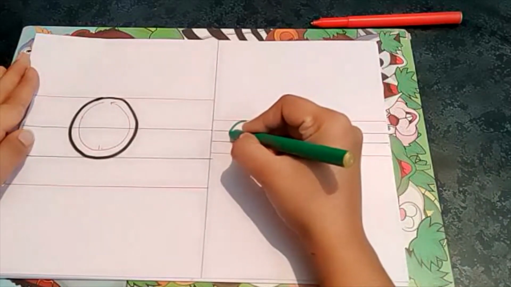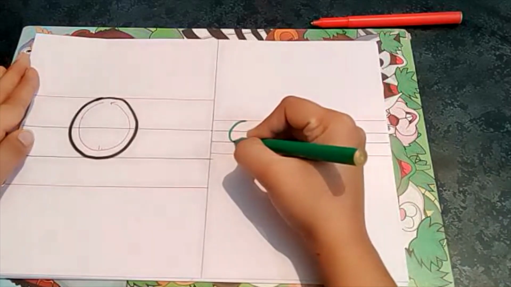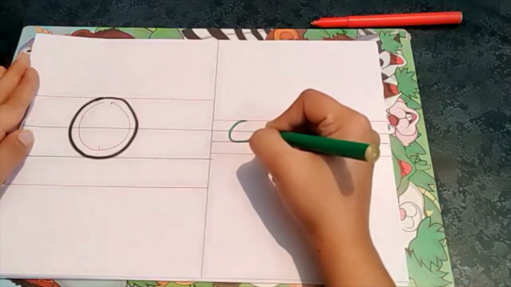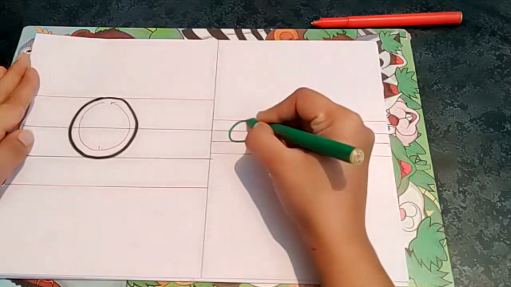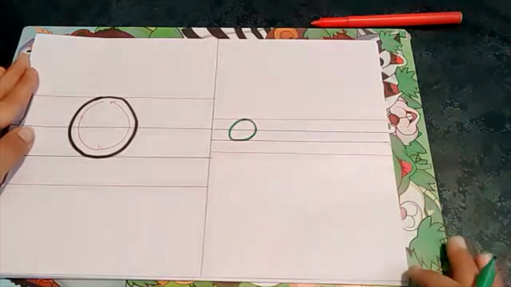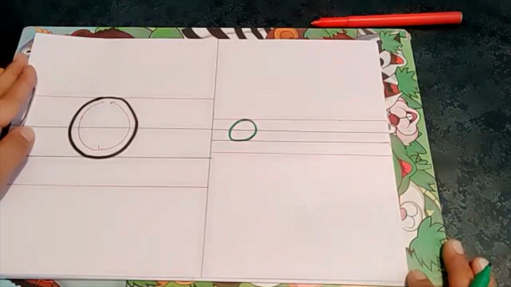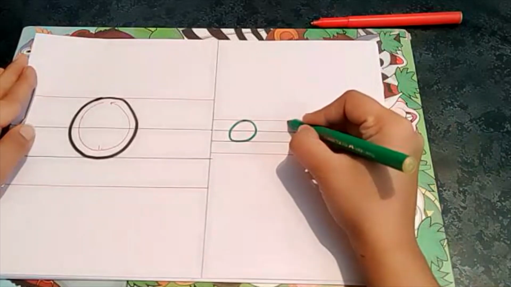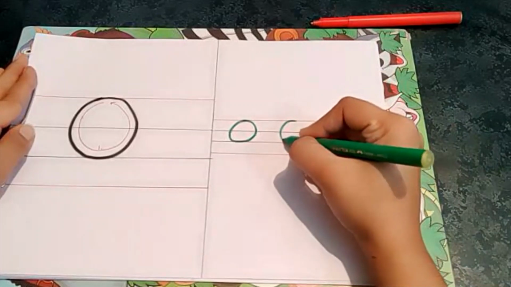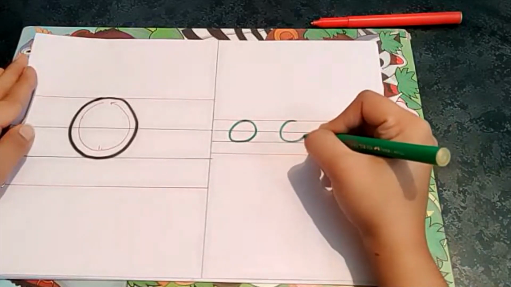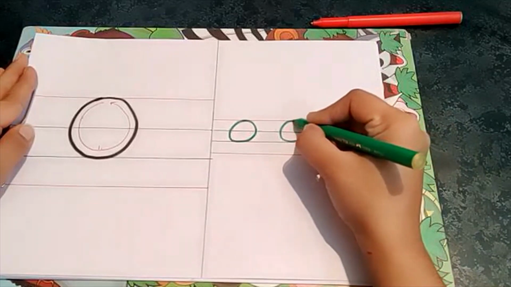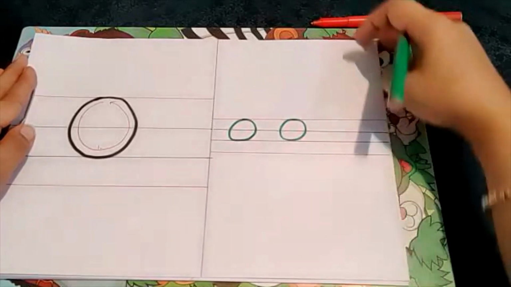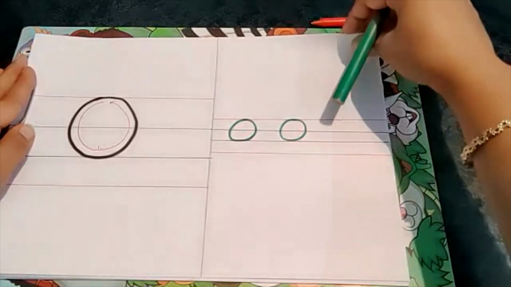Like we have made C, coming from upwards to downwards, a curve. For letter O, we have to go from downwards to upwards, joining this on the top. Letter O. Let's try it one more time. One curve from upwards to downwards, then from downwards to upwards. Letter O. O for ox. O for owl.